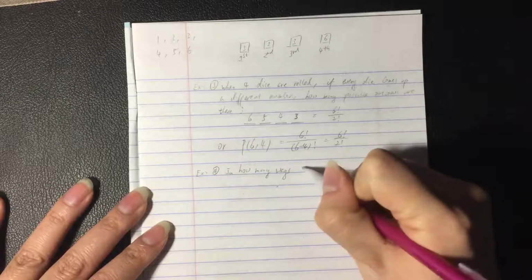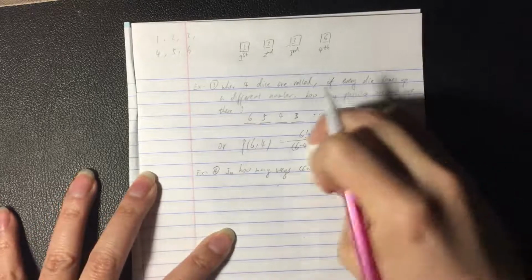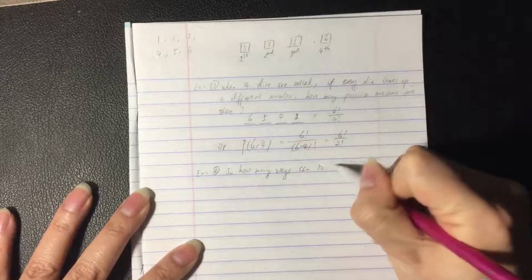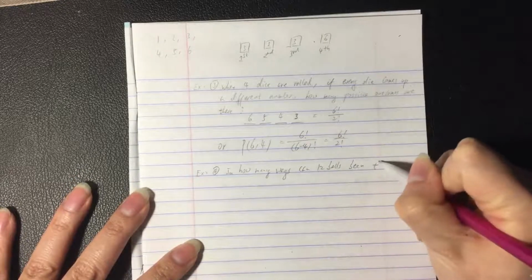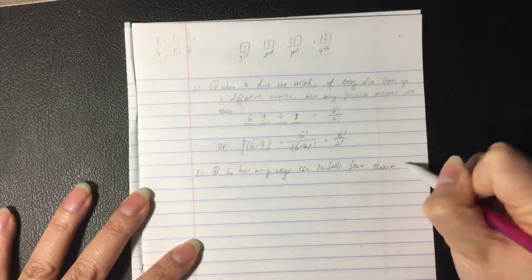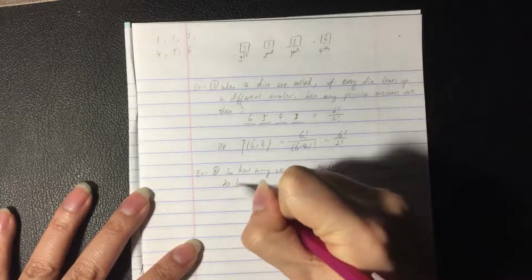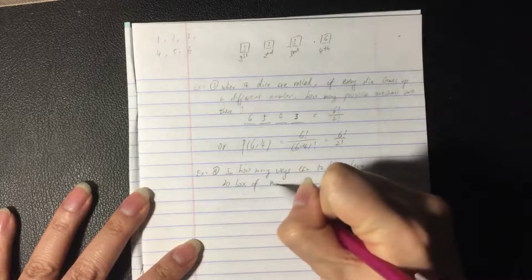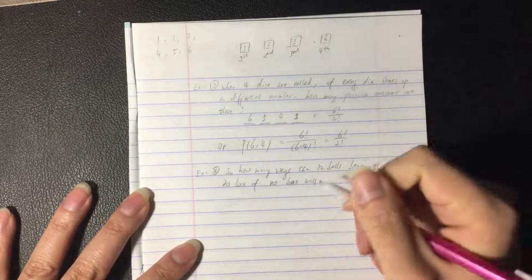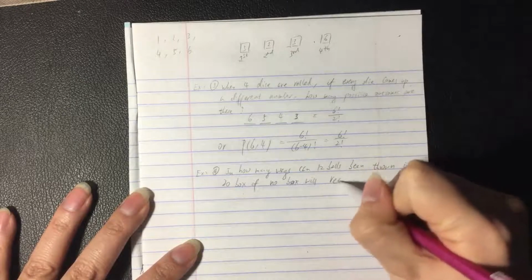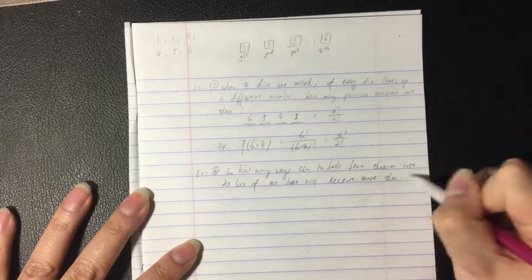In how many ways can 12 balls be thrown into 20 boxes if no box will receive more than 1 ball?